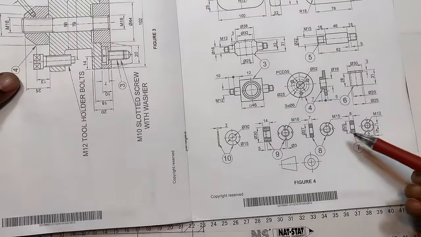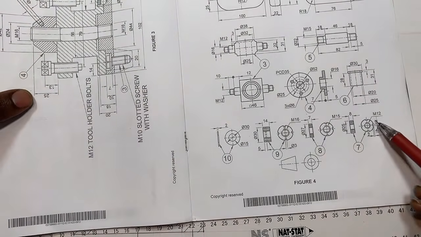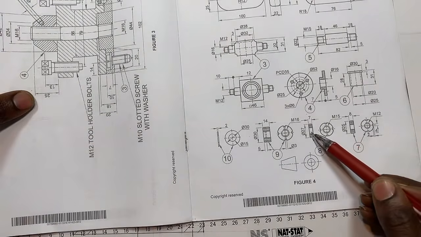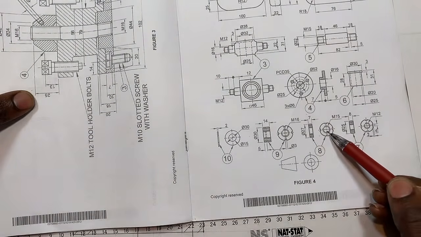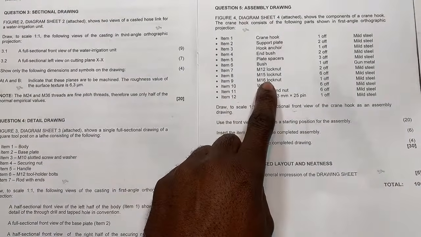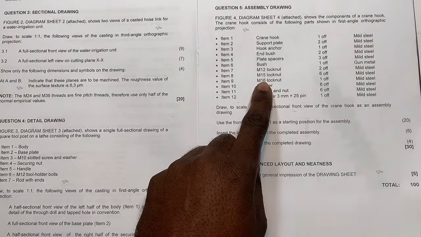Item 8 is another what? Nut. So this is M12. This is M15. So be careful of that. And this is going to be the front view of it. Left, front, left. Okay. Item 9. Item 9 is what? It's still a lock nut. So how many lock nuts do we have? We are having 3.